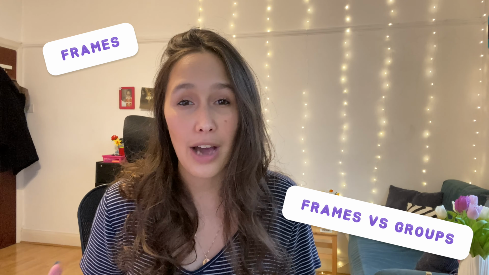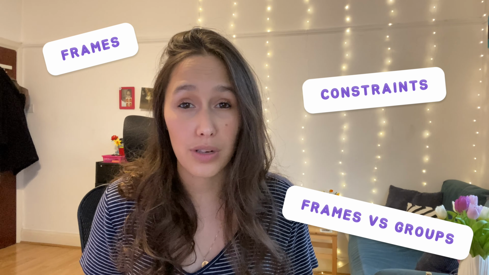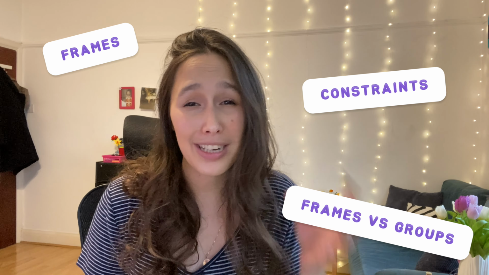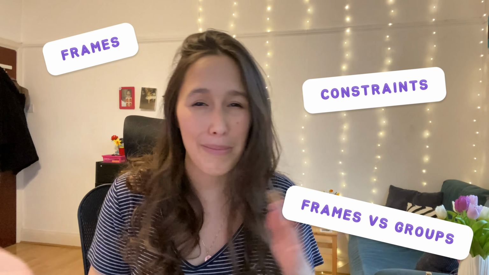To summarize, we spoke about frames today, how you can give them properties, how they're different from groups, how you can nest them inside of each other, how you can use them with constraints to create super dynamic components in your design system, and how you can clip their content to do some masking or just hide bits of text that your user won't potentially see.